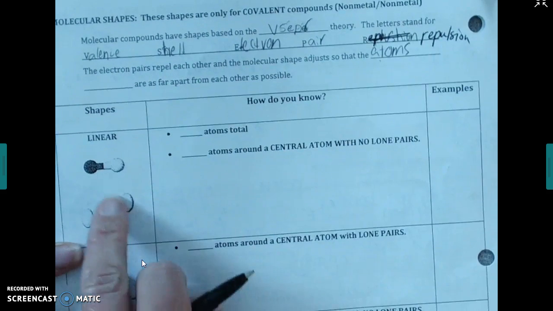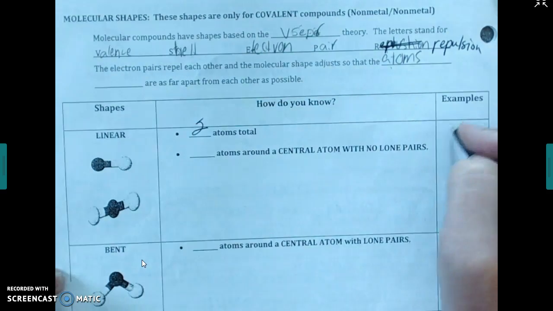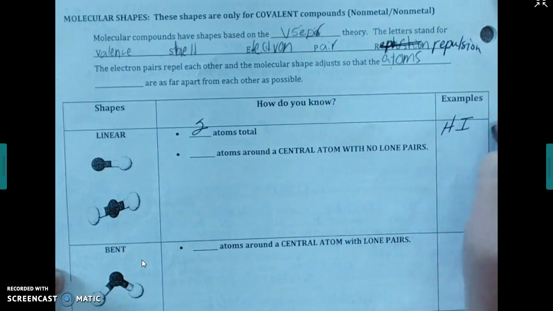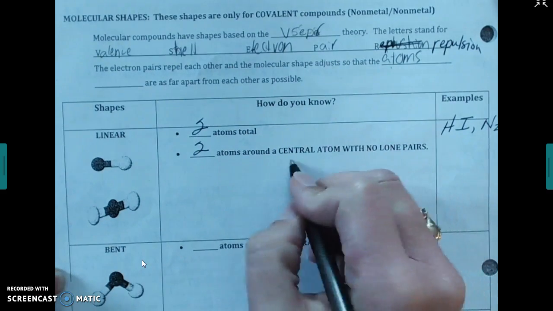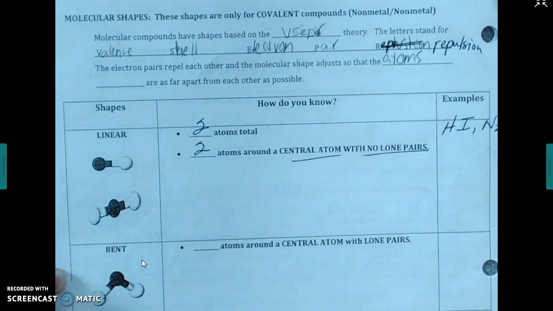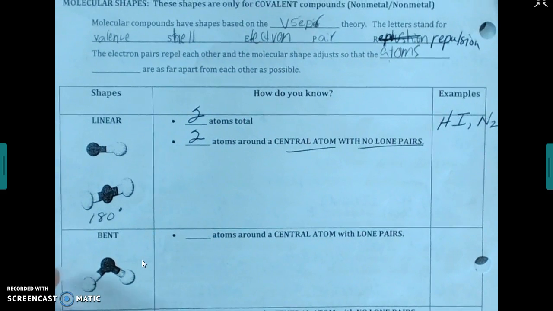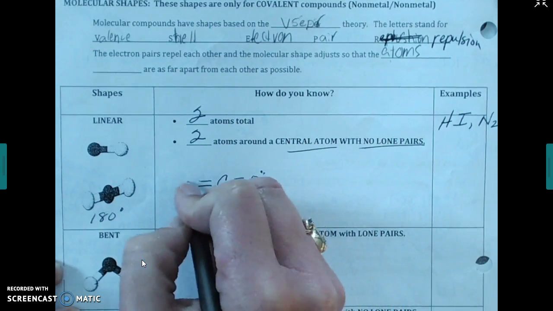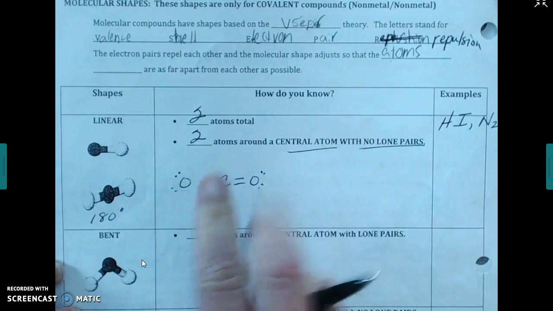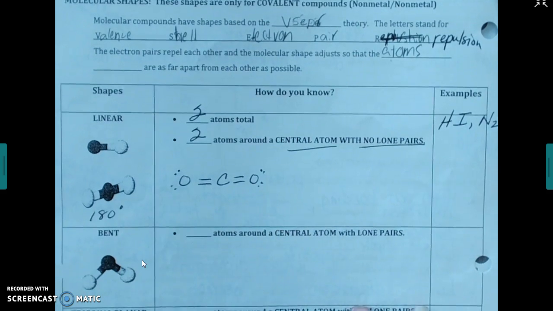If we just have two atoms together with no central atom, of course that will be linear. An example will be HI or N2. If we have two atoms around a central atom with no lone pairs, that will also be linear. These are 180 degree bonds. Carbon dioxide was a great example. We have two bonded pairs, but no lone pairs on the central atom.